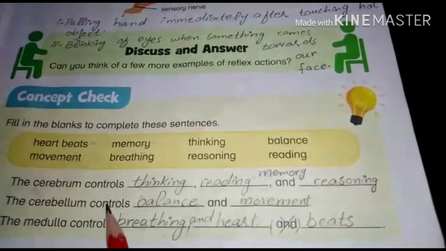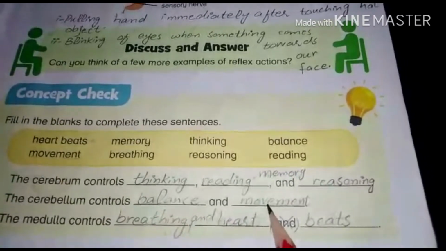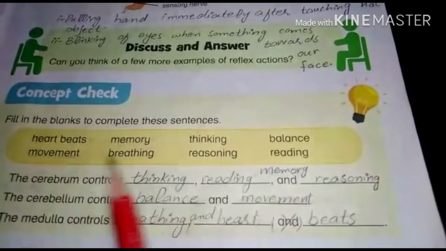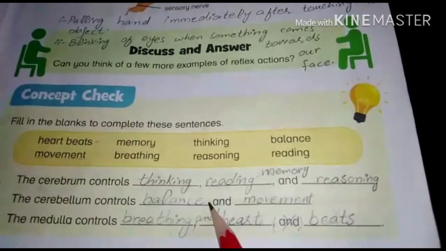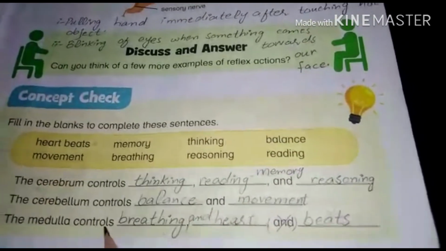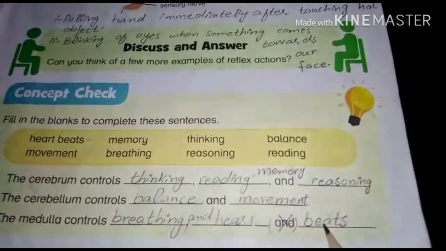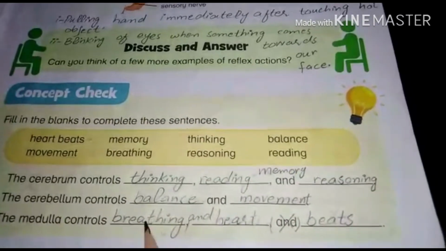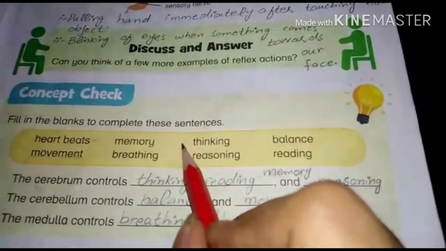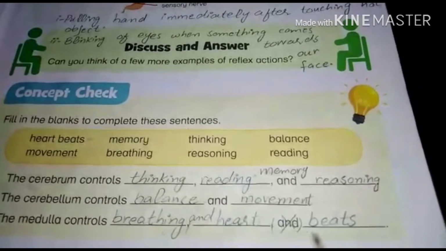The cerebellum controls balance and movement. Basically, the cerebellum controls the physical movement of the body. The medulla controls breathing and heartbeat. The medulla controls just two functions that are given here, that is breathing and heartbeat.